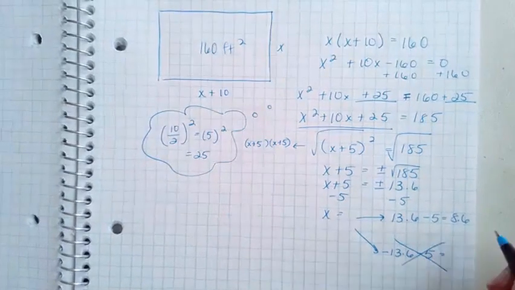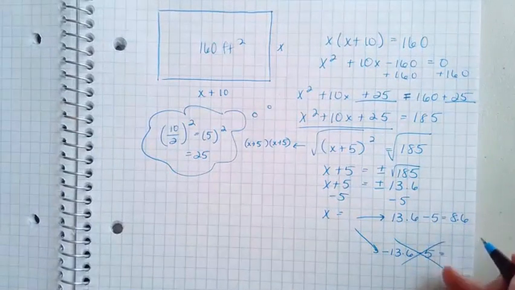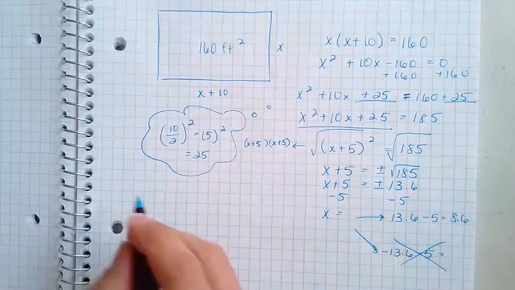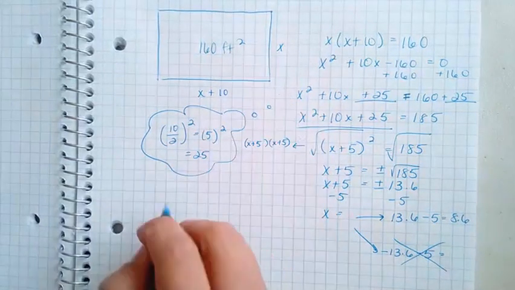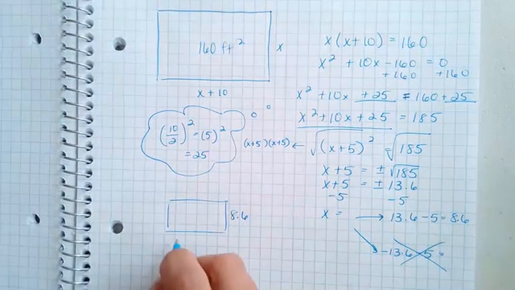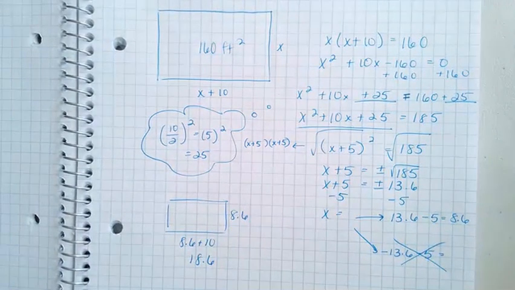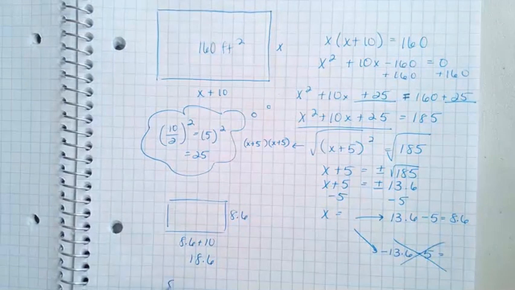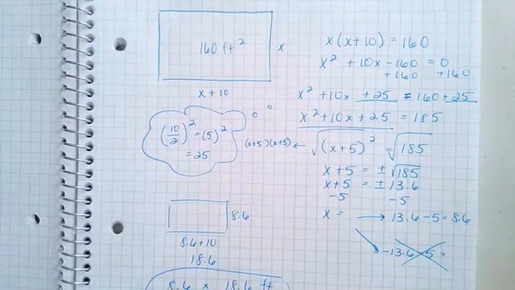Okay. So this doesn't mean my answer is 8.6, because if we think back to Colin's problem, the problem was, what are the dimensions? So if we go back up here, the dimensions turn out to be approximately 8.6. And then don't forget, this one was 8.6 plus 10. And what that ends up giving us is 18.6. So a way to write our dimensions out are 8.6 by 18.6 feet. And then that is our answer.